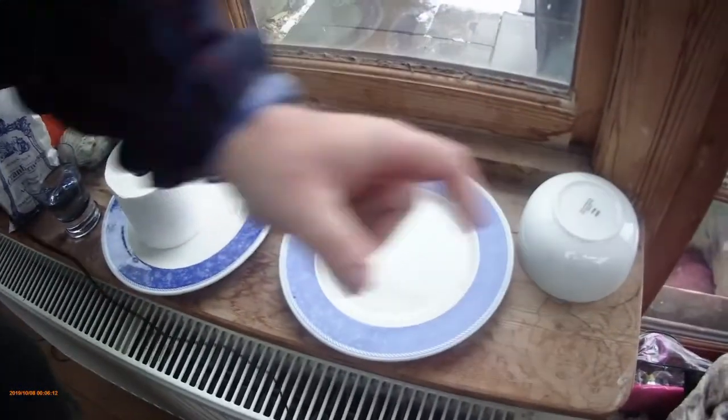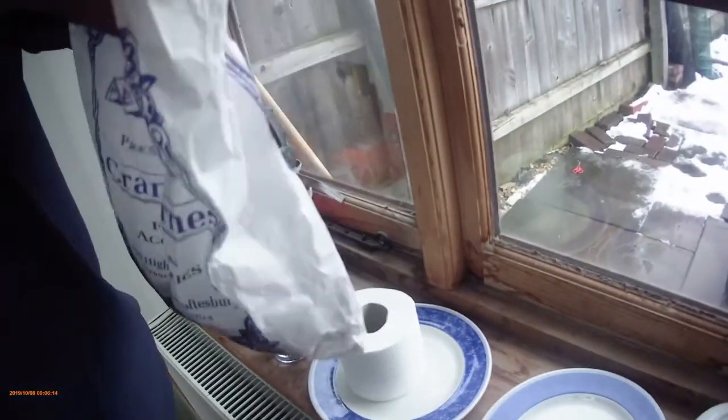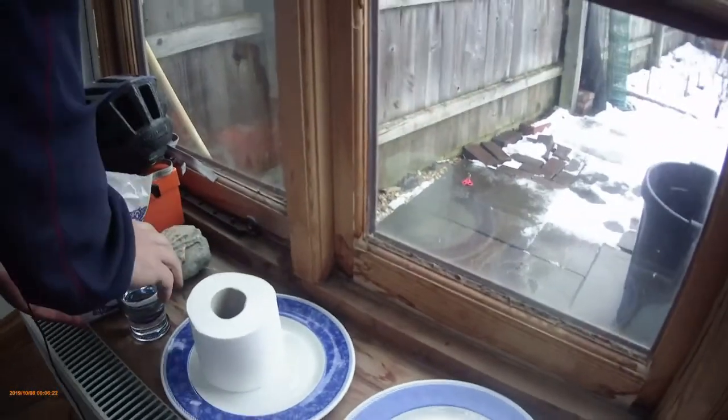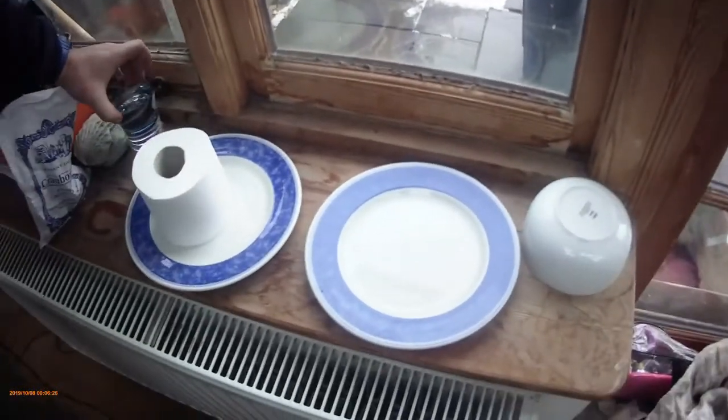Well, here we are in my conservatory where we're going to have a look at doing that experiment to see if light is needed for germination or not. Now, for this experiment, all you're going to need is 2 plates, some toilet roll, kitchen roll will be better, a bowl, some seeds of some kind, and we've got some runner bean seeds that we grew last year, and a little bit of water. And I'm going to show how that works.